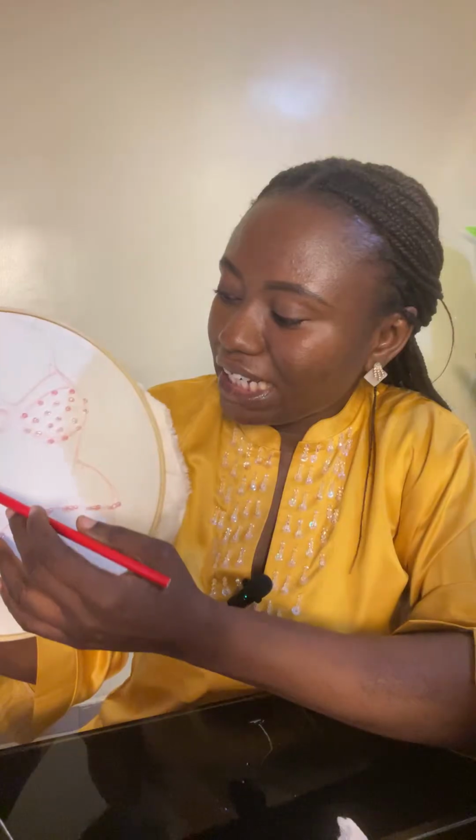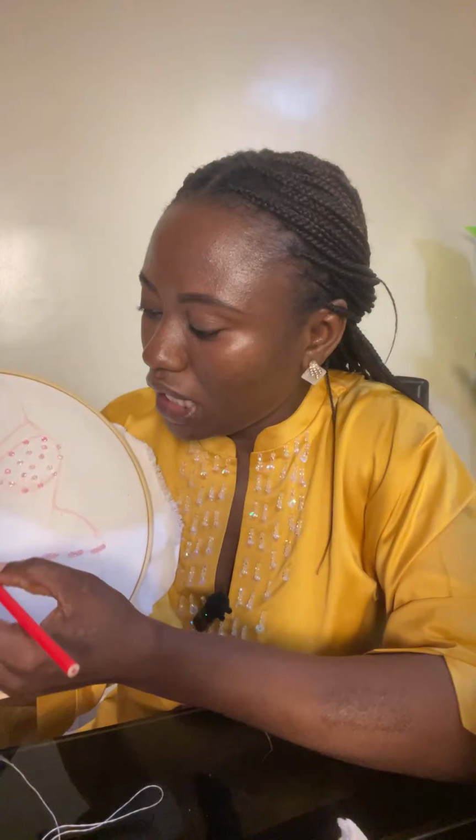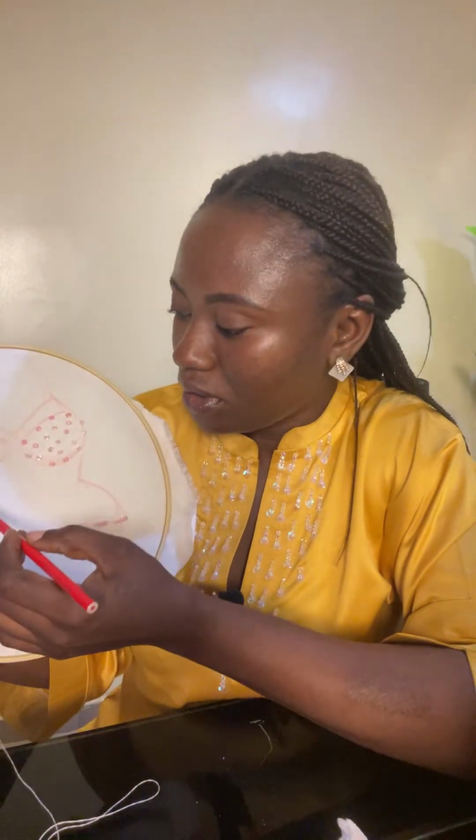All right, so now we are going to be designing the waist area. Like I told us, if you have a plain blouse, at the end of this class you should be able to bead that blouse without any struggle. That is how detailed this class is going to be and so easy for you to understand. All right. So now let's draw our outline.